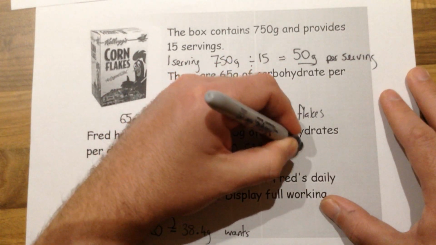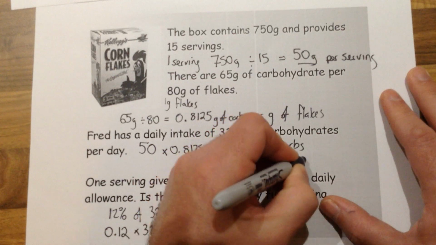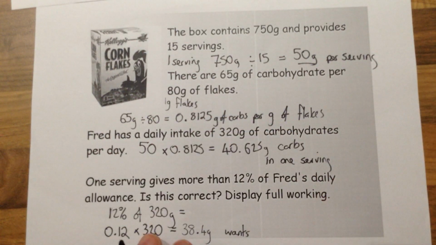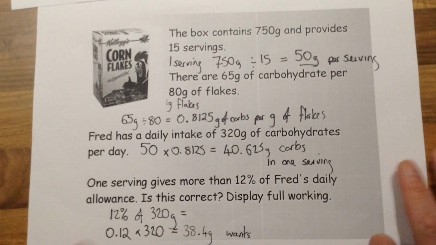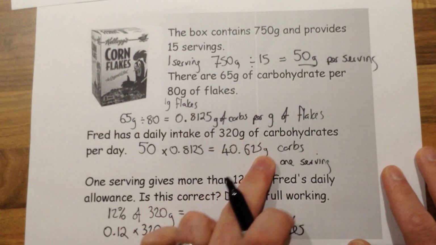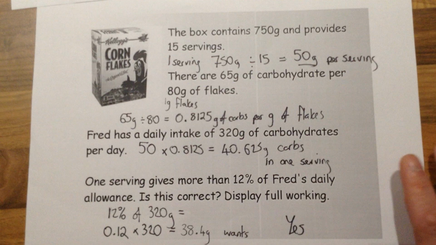That's how much carbs there are in one serving or one bowl. So is this more than his 12%? Well, yes. This is how much is in one bowl of cornflakes or one serving of cornflakes. This is how much we were trying to compare it to. So yes, it is more than 12%.